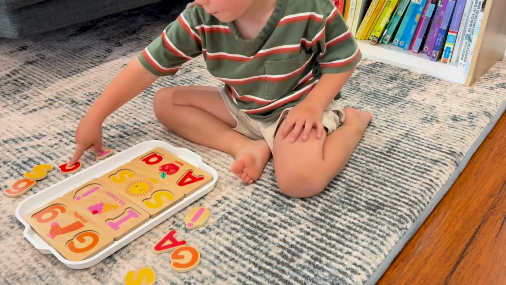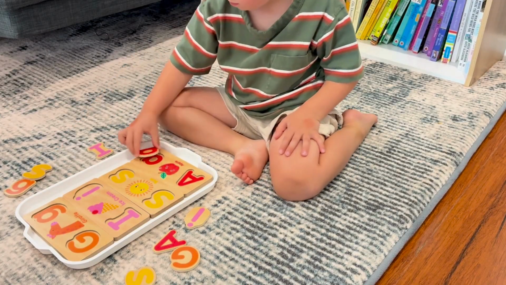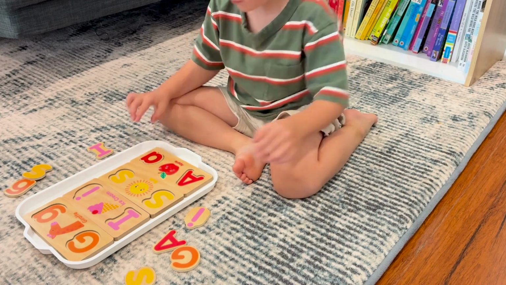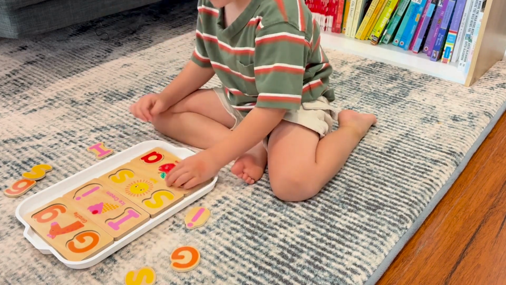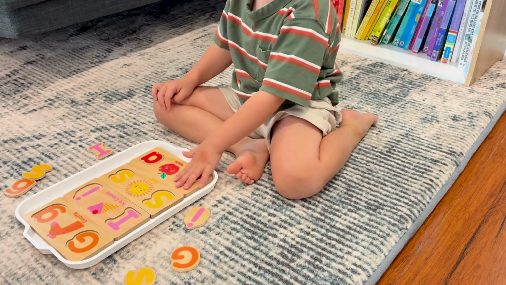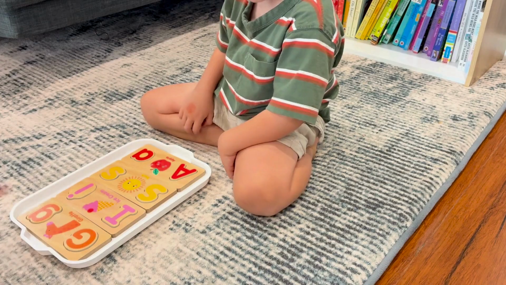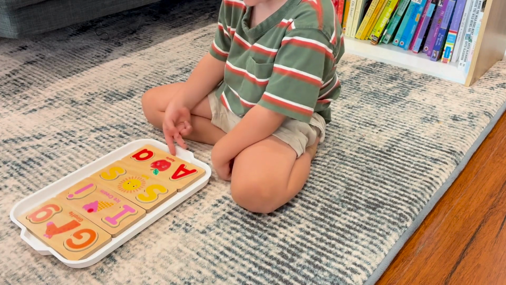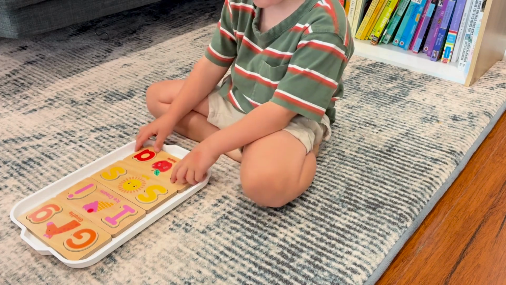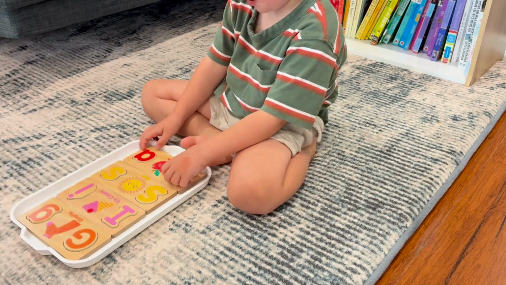Off you go. Apple. Yeah. What letter is this? A. What sound does A make? Good job. Like in? Ba.